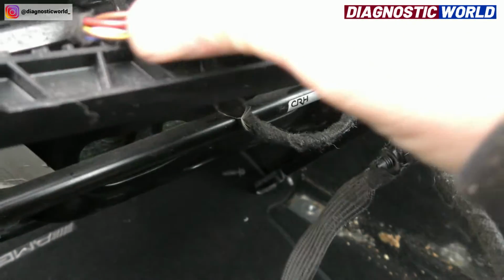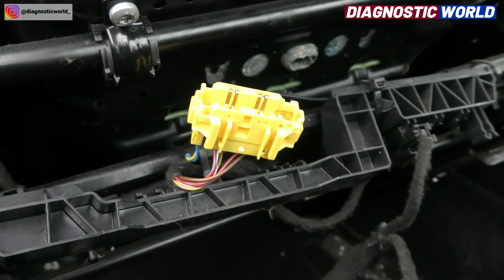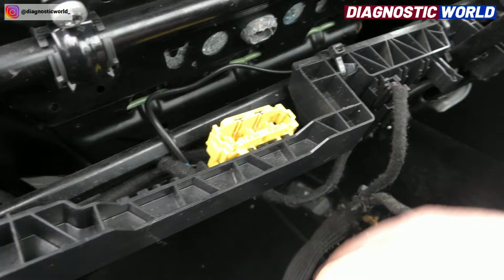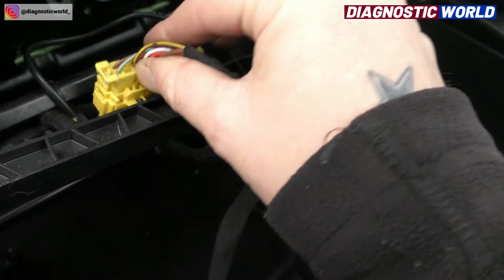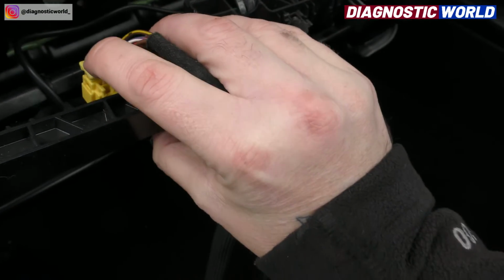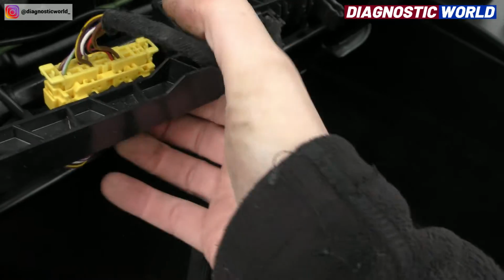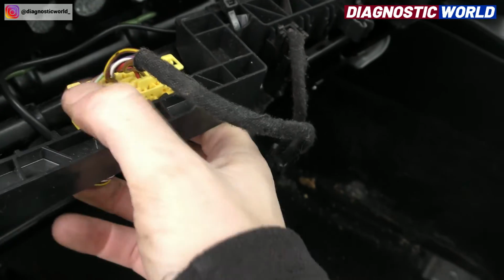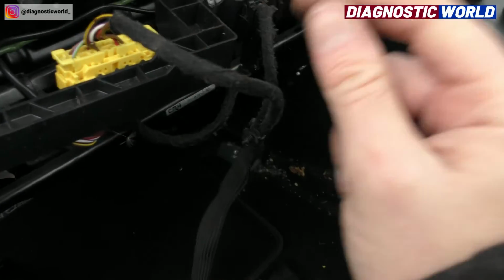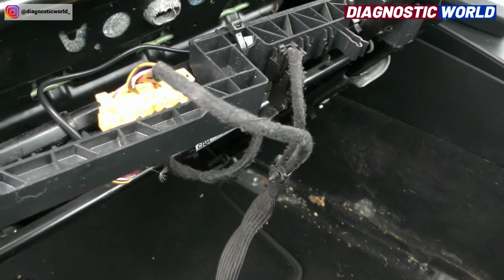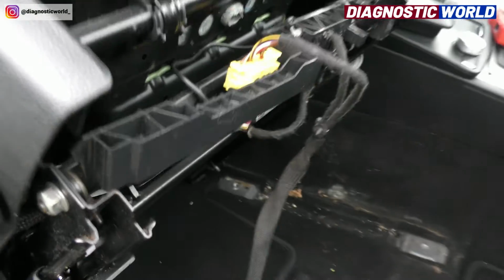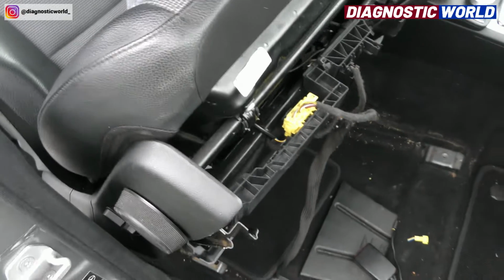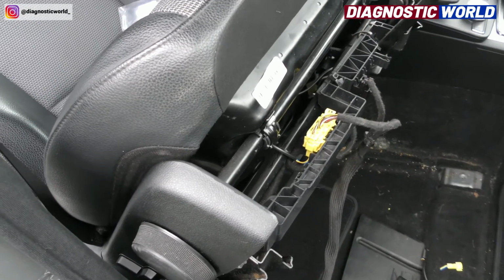Again, I'm finding it difficult with one hand at the minute. There we are. Life is so much easier when you've got a spare hand. And then just pop this electrical connection back in. Make sure that's secure. So at this point, what we could do, without putting the seat back together, is use our diagnostic tool to see if we can clear the warning light.